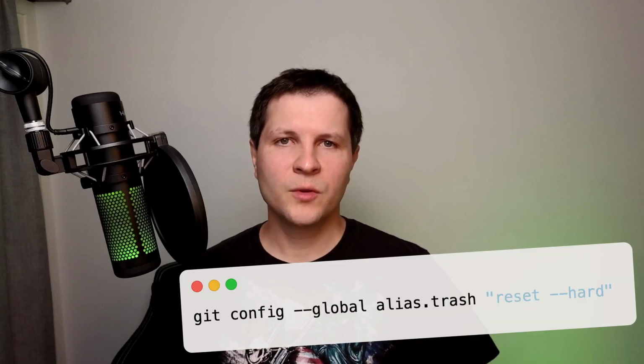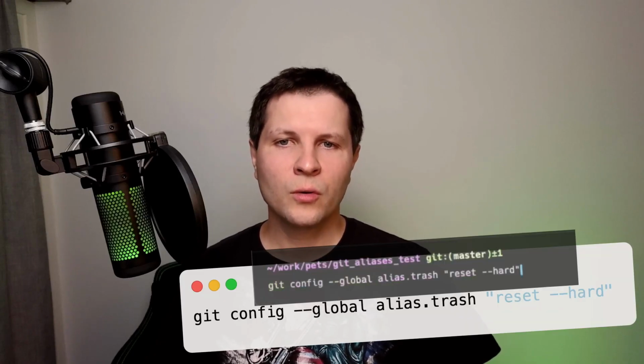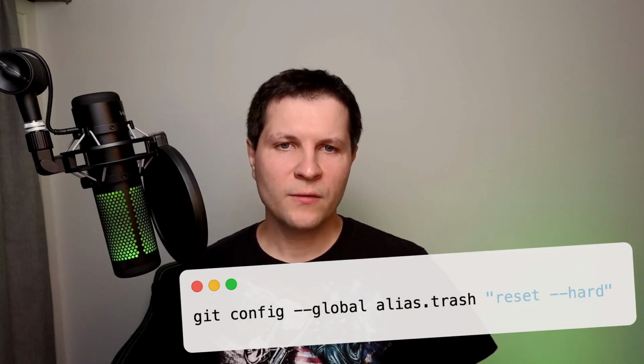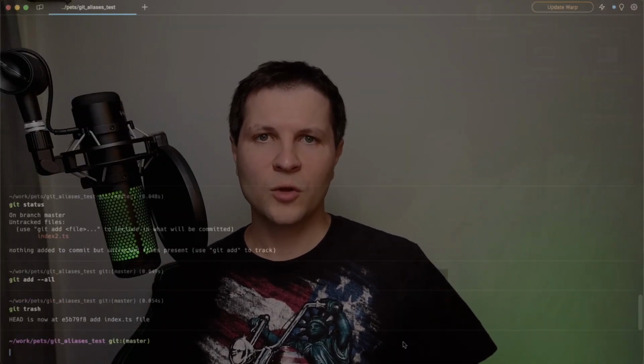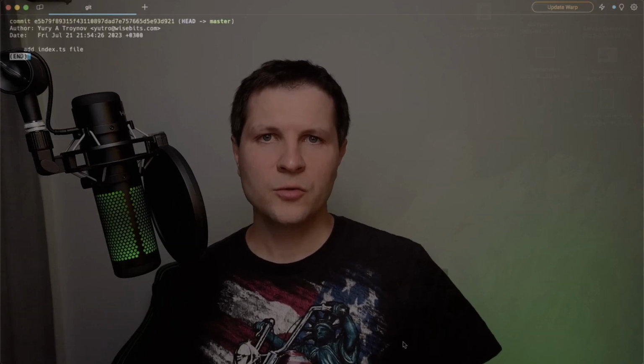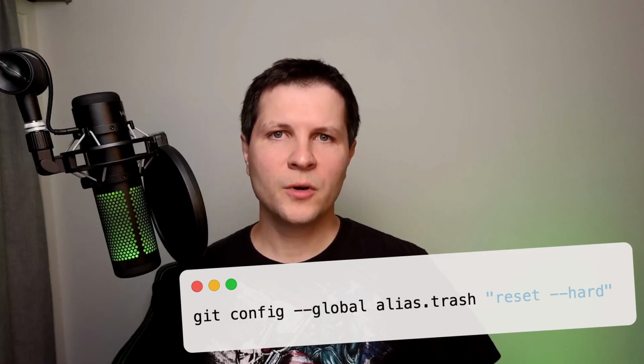But what if you need to completely trash those changes? Here we simply could add a Git command, or better to say alias, named trash, so it would destroy all the uncommitted changes we have and point our working branch to the last commit. So now, every time you want to trash changes, you just say git trash. Easy to remember, easy to use.